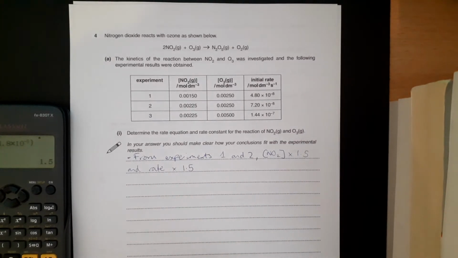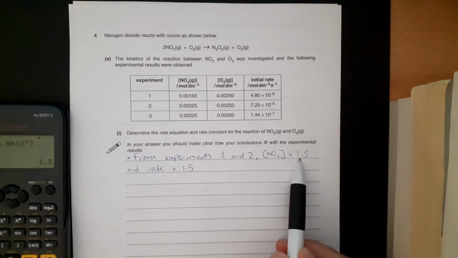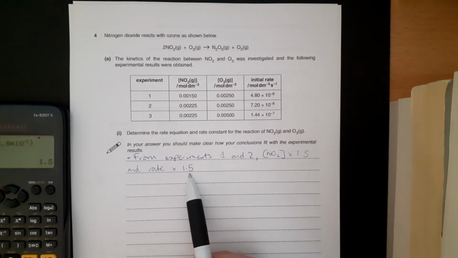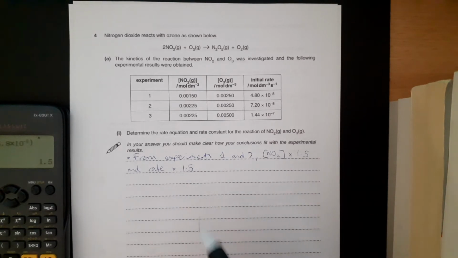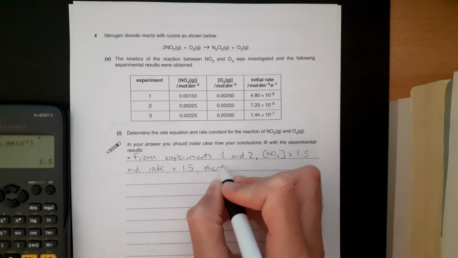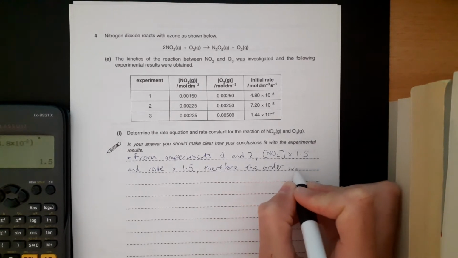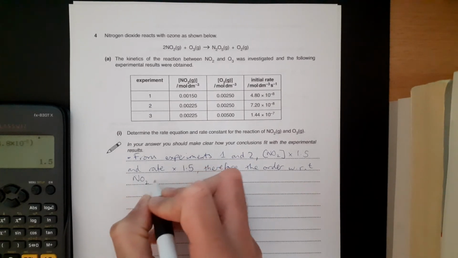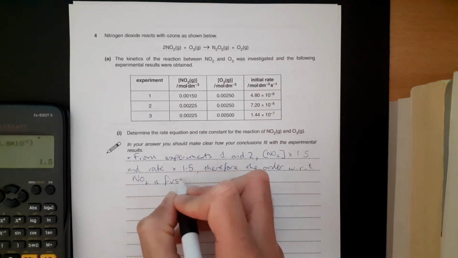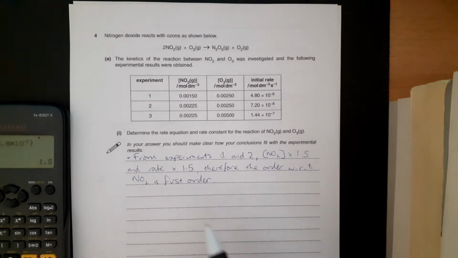So what does that tell us? Well, if the concentration of NO2 has been multiplied by 1.5, and the rate has also multiplied by 1.5, then the two are directly proportional to each other. Okay, or in other words, the order with respect to the NO2 is first order. And changing the concentration has a directly proportional effect on the rate.